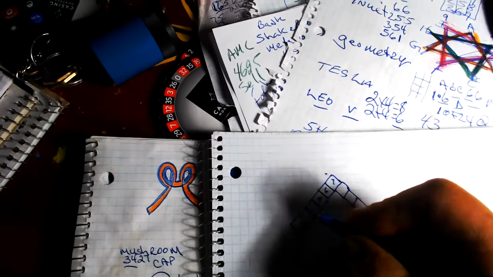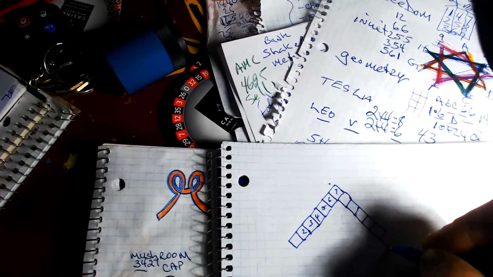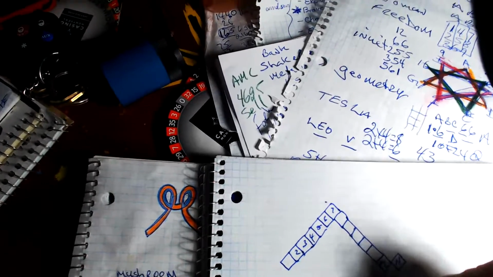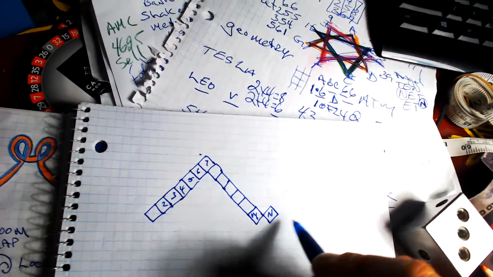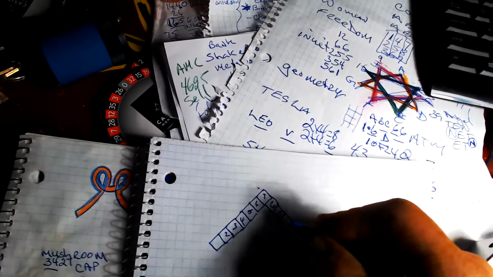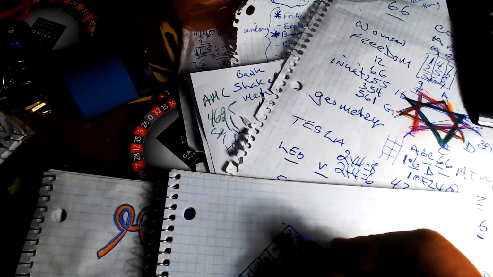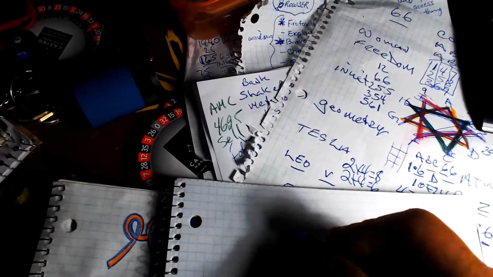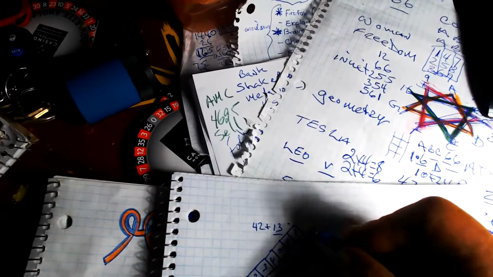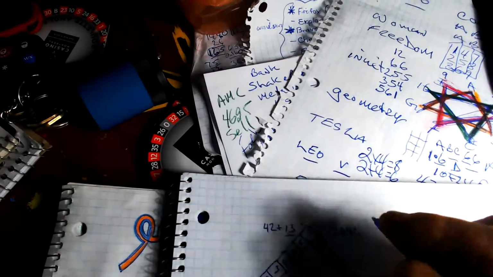7, 6, 5, 4, 3, 2. M and N create the 8 going this way. M and N over here. So you have 6, 5, 4, 3, 2. So my question is, how does all this connect? 6 and 7, 13 and 42, star system math. 13 and 42. Not going to add them up.